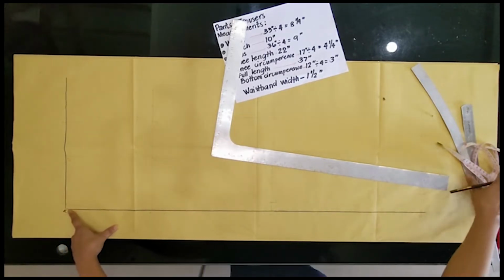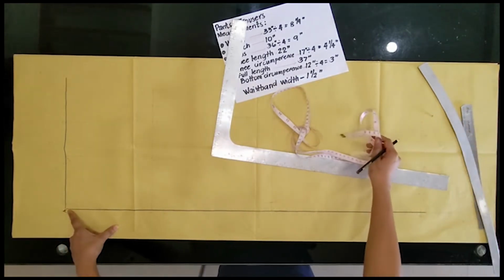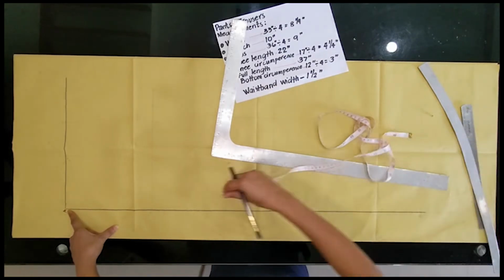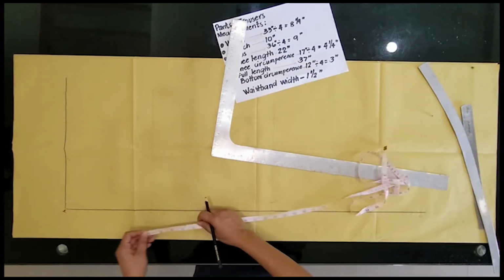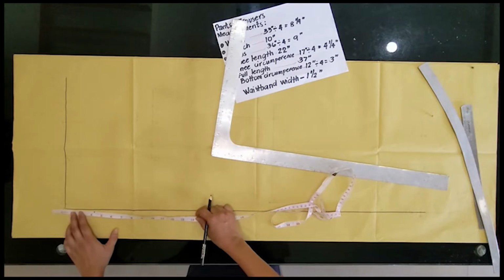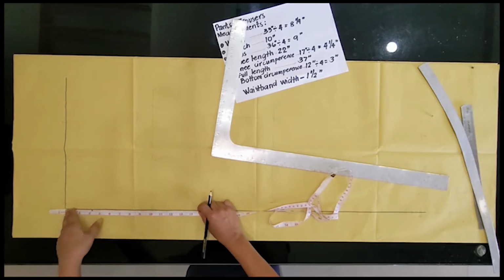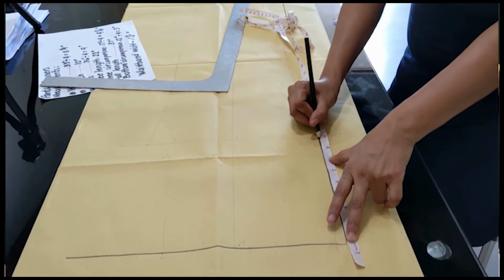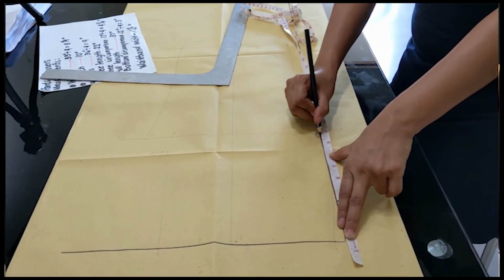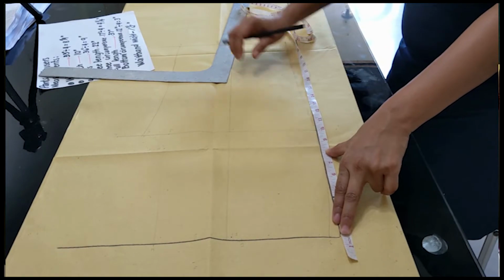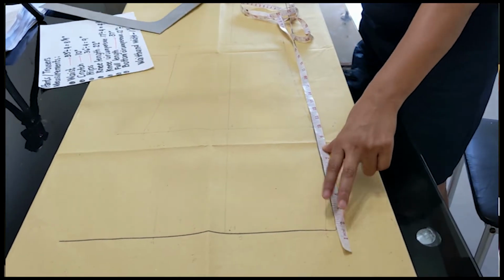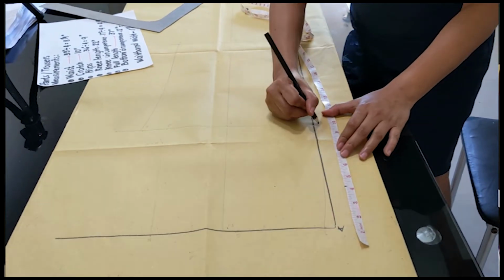Okay, from A to B is the crotch measurement. So we have to less 1 1/2 width for waistband. So our crotch measurement is 10 inches. Okay, so this is point B.